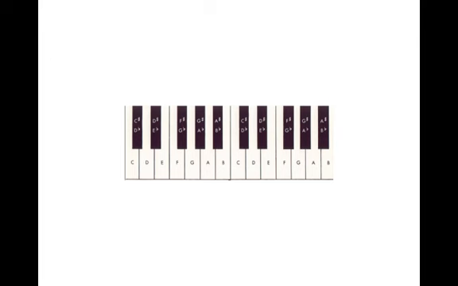If I start on G, it almost sounds right. And some of you might be able to hear that if I just change one note, it sounds right. And that's because I raised the F to an F sharp.